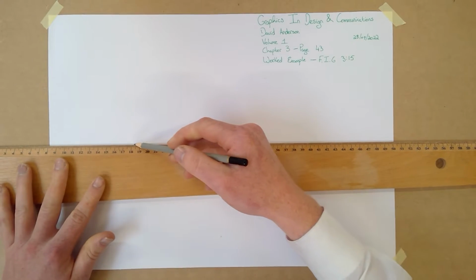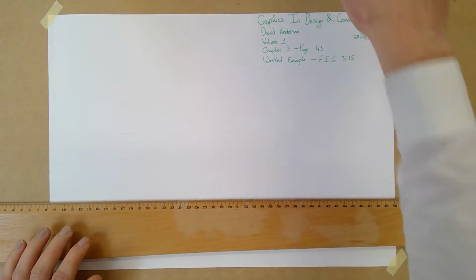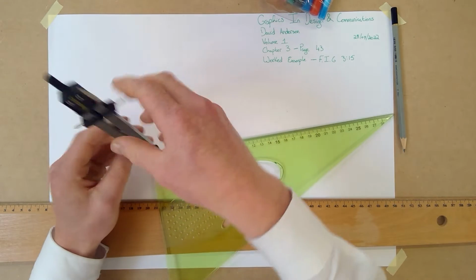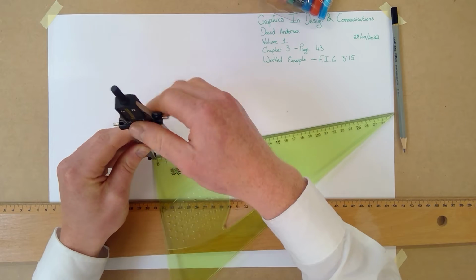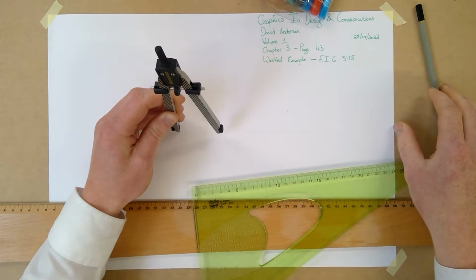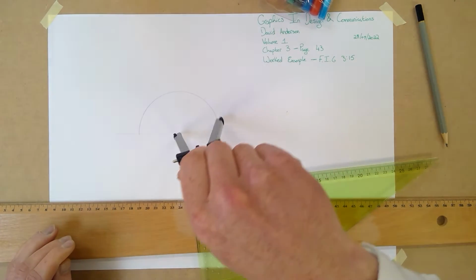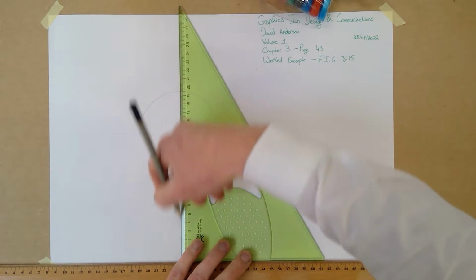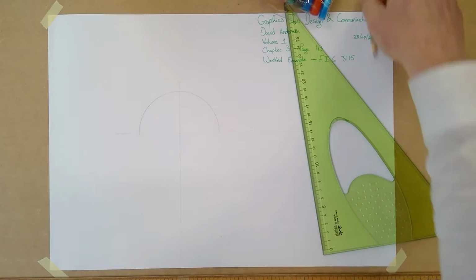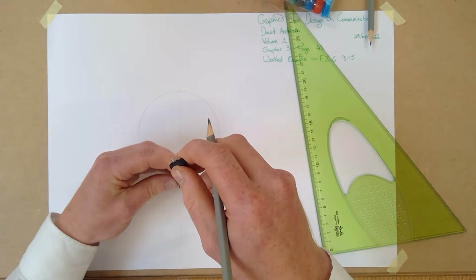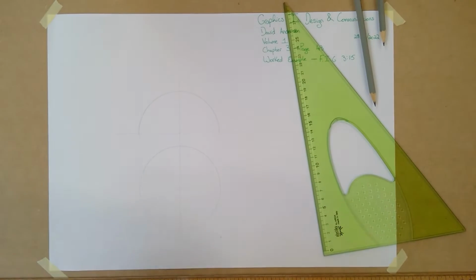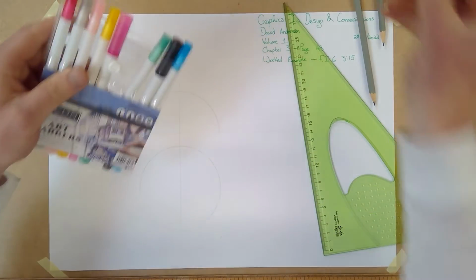So that's the very first thing I'm going to do. The hemisphere's radius is 50.